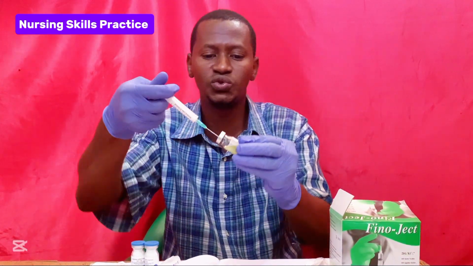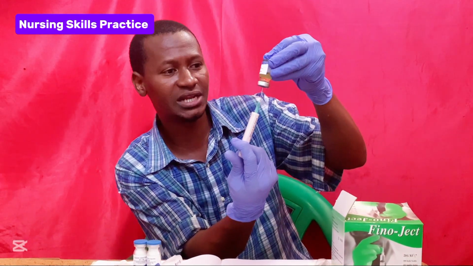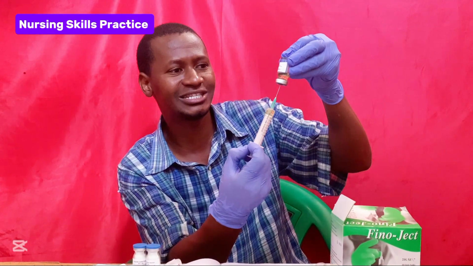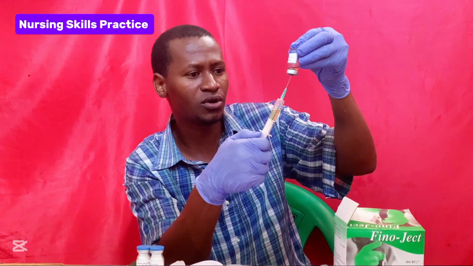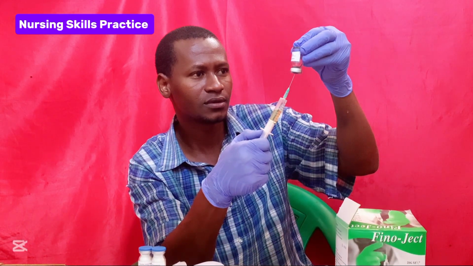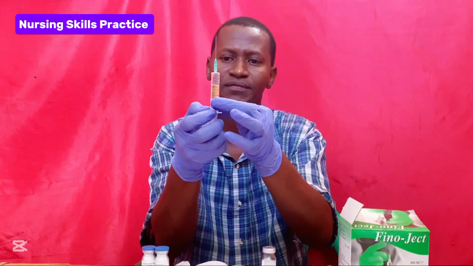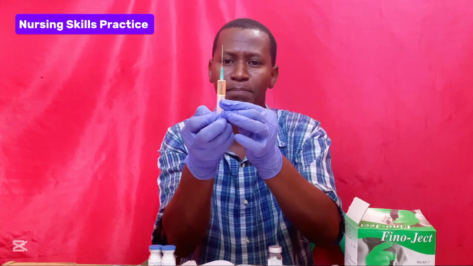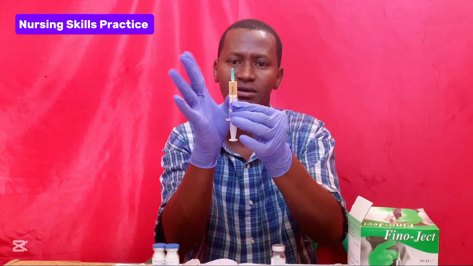Then you hold the vial upside down horizontally. Then you start withdrawing the drug. Make sure you keep the needle in line with the drug to avoid air bubbles rushing into the syringe. When you finish, first make sure you remove the air bubbles.